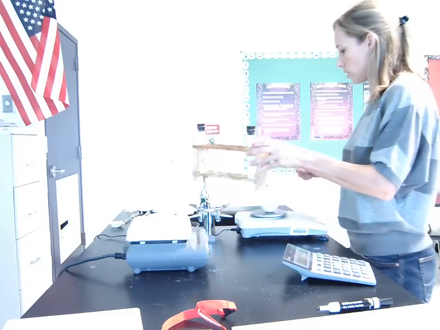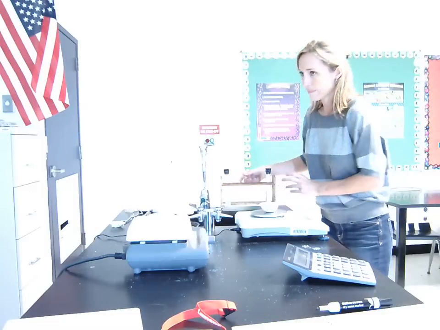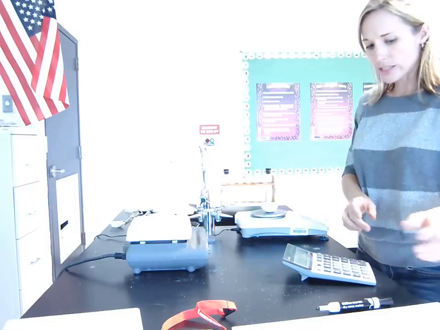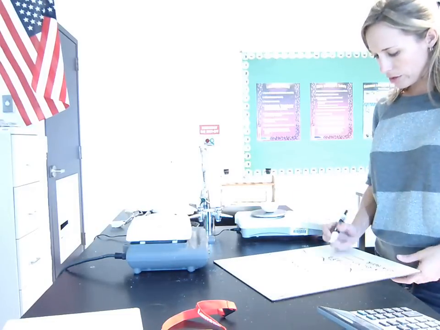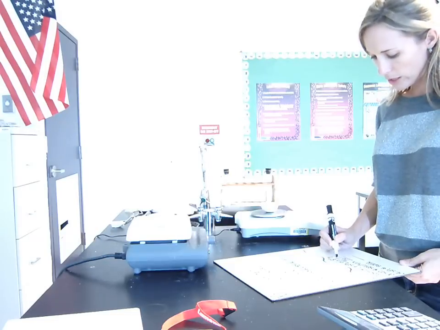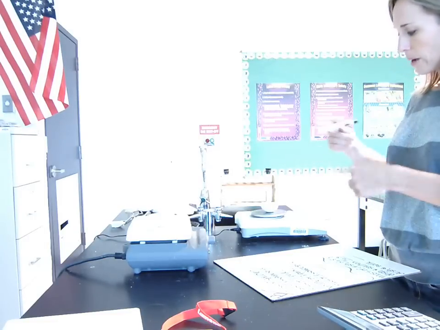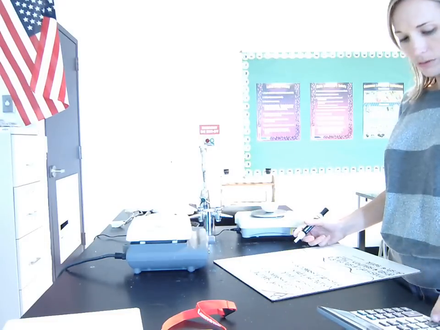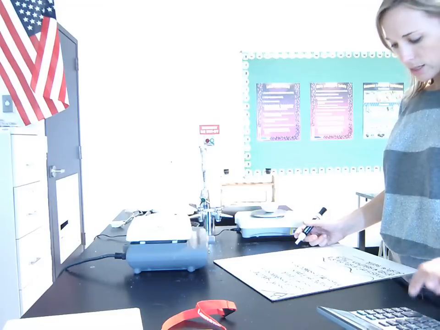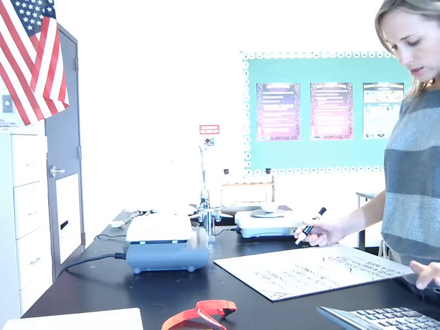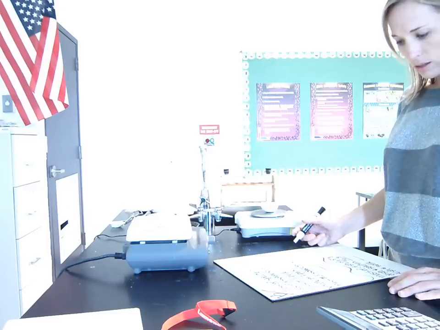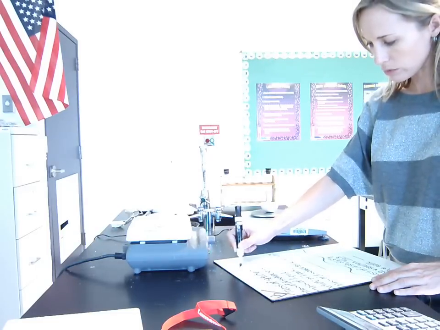Now I can move this out of the way. Okay. All right, so together, the dish plus the solution together is 36.18. And again, I'm going to subtract those, because the dish plus the solution minus the dish tells me how much solution I have. So 36.18 minus 26.87 means I have 9.31 grams of solution.